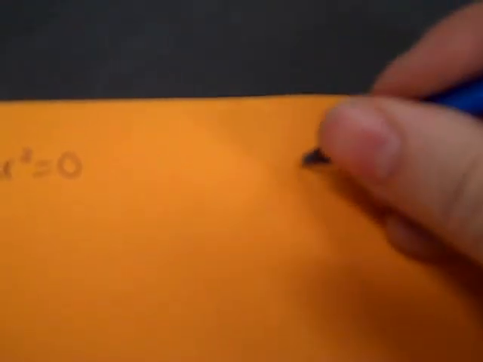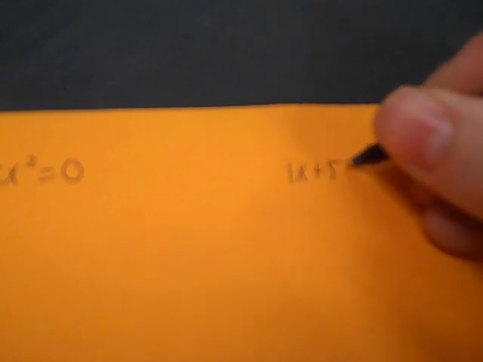Okay, now I did not leave you a bunch of workspace. What you do, you put equals 0 after your factors, and you got F1, F2, and F3. So F1, you got 3x to the 2nd equaling 0. F2, you got 1x plus 5 equals 0. And then 1x minus 5 equals 0.